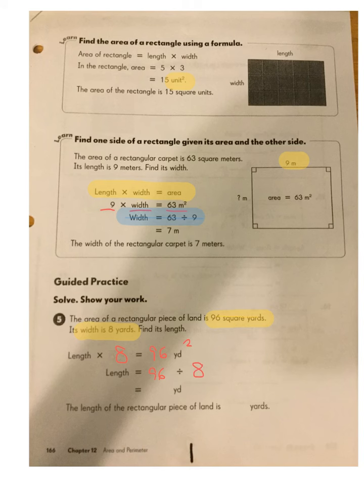Remember, whenever you're finding the missing side when you have area, you're just going to take the area and divide it by whatever you're given, either that length or that width. So 96 divided by 8 leaves us with 12 yards. And notice that it's just 12 yards. Even though we were using area to help us find this missing length, it's not going to be squared because that length itself is not squared.